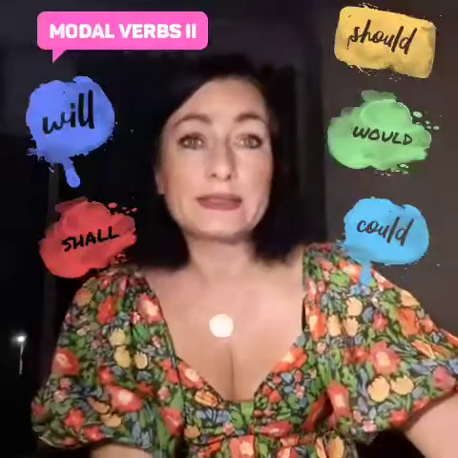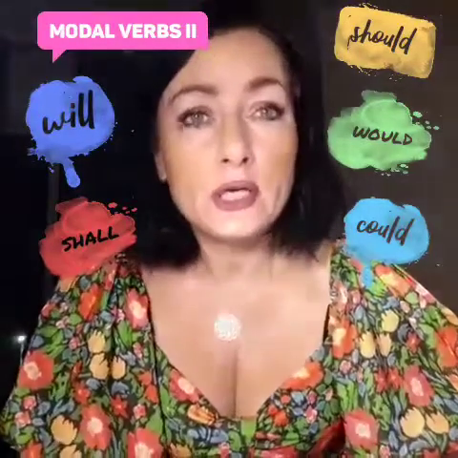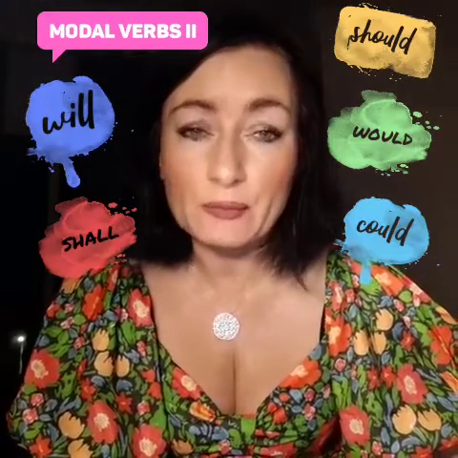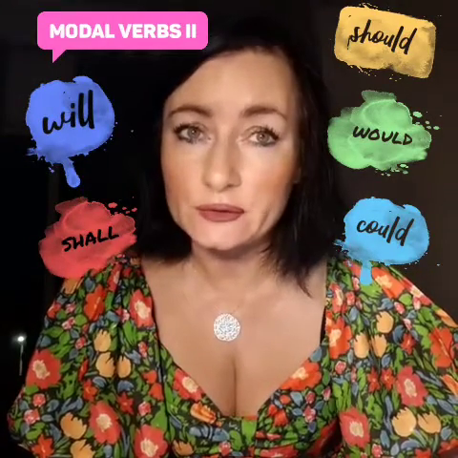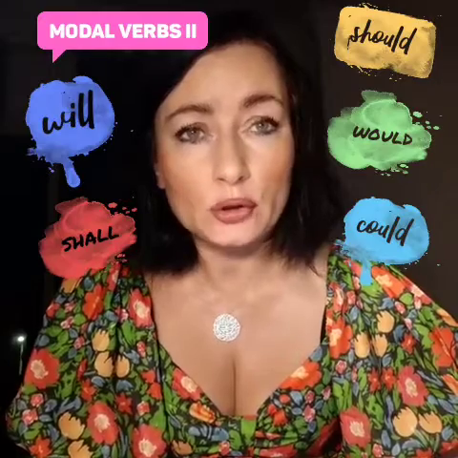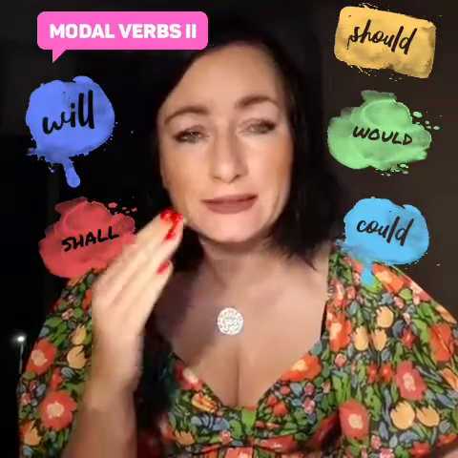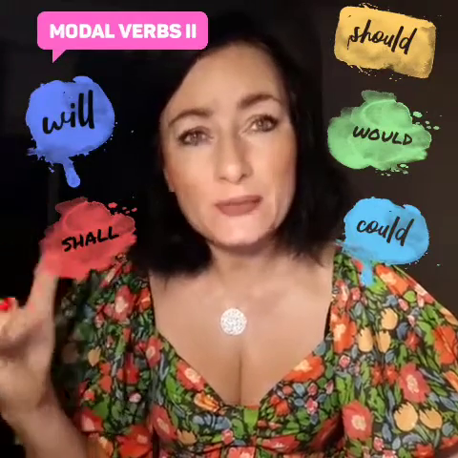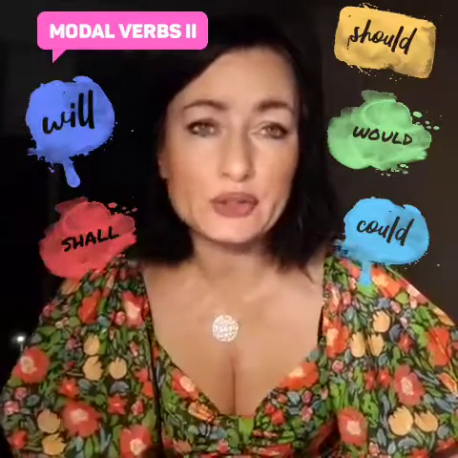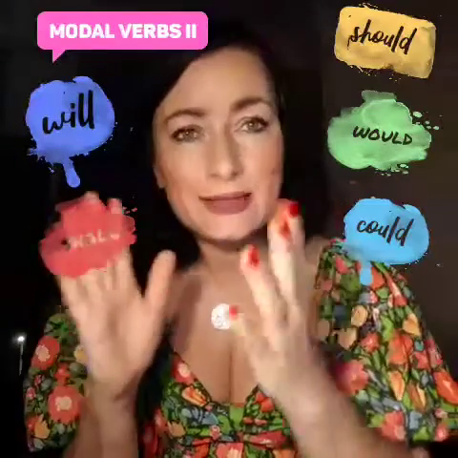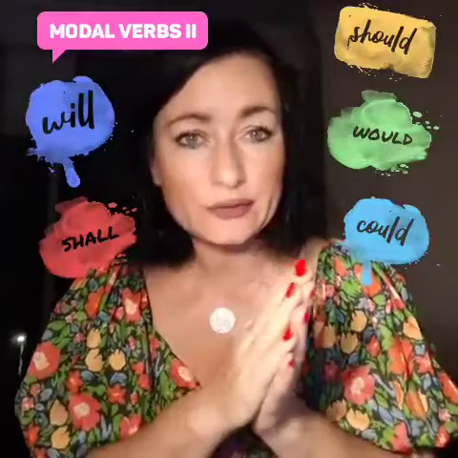Shall. Shall is basically used nowadays more in legal English and in British English, and in questions with the first person singular or plural. So it's actually getting to be somehow skipped or omitted, especially in American English. So shall is important, but only in some parts of English and in some situations.